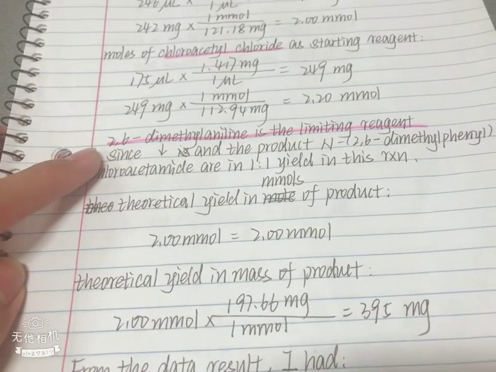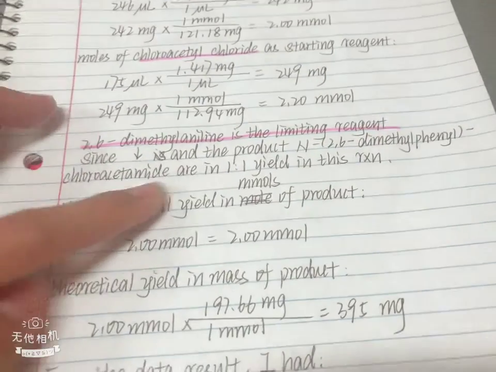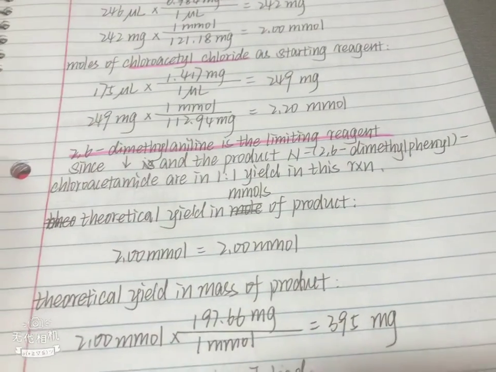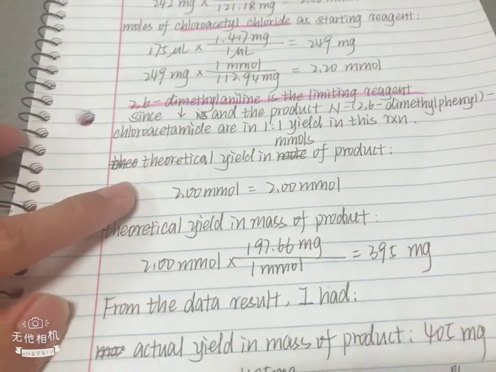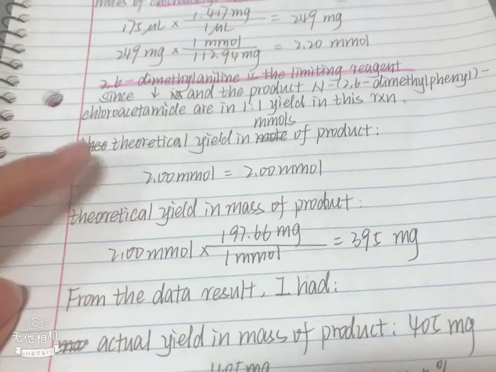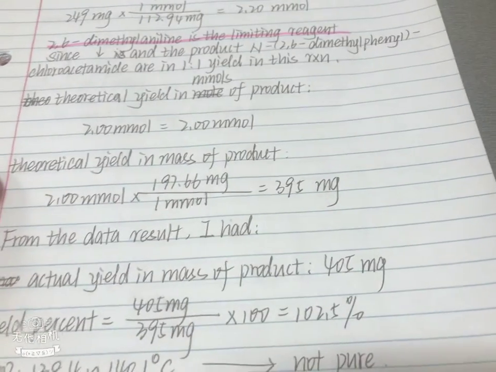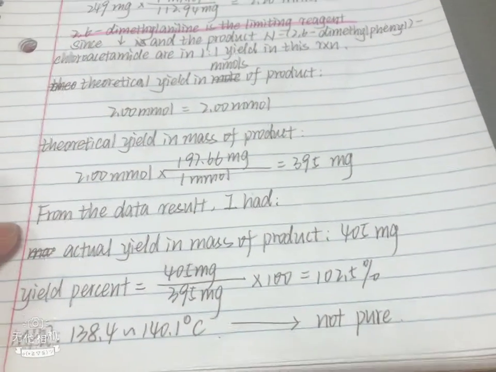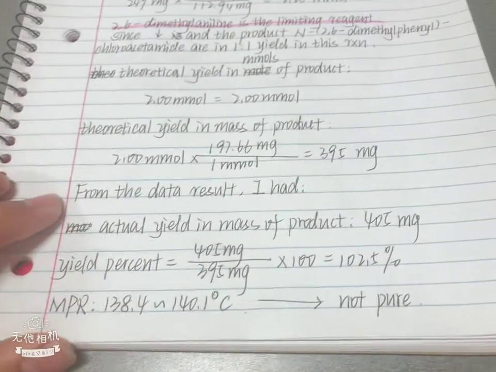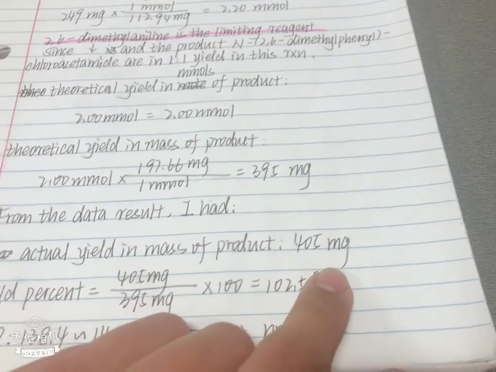As we know, since 2,6-dimethylaniline, the starting material and the limiting reagent, has a 1:1 ratio with the product N-2,6-dimethylphenylchloroacetamide, we can say the theoretical yield in millimoles of the product is 2.00 millimoles, the same as the starting reagent. Then we calculated the theoretical yield in mass of the product to be 395 milligrams, so we would expect to have 395 milligrams of product. But from the product I got, I found that I actually have 405 milligrams.